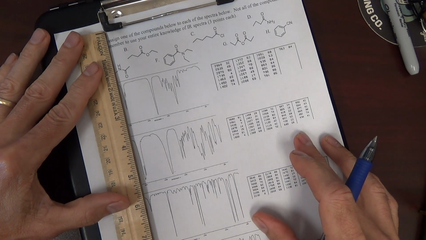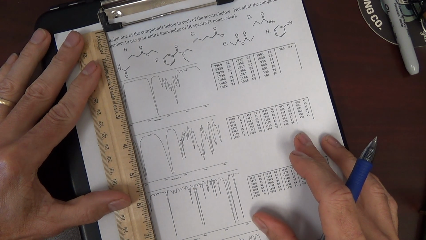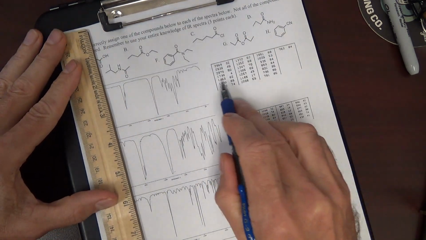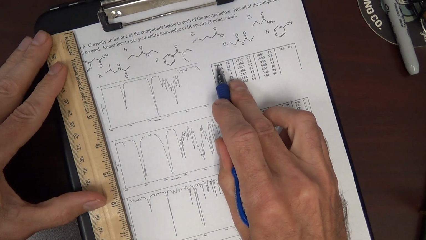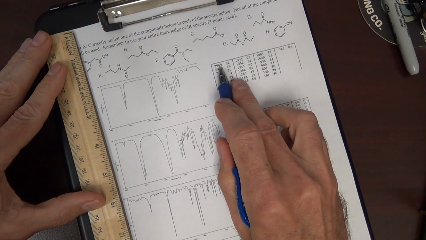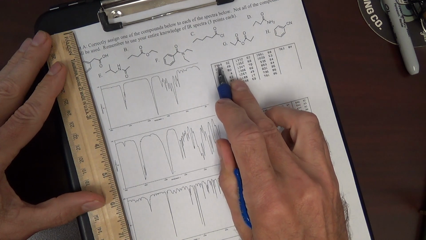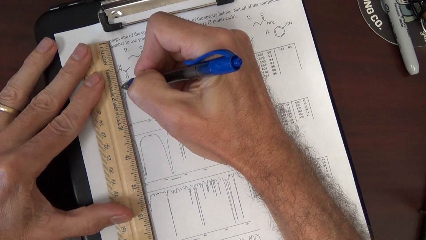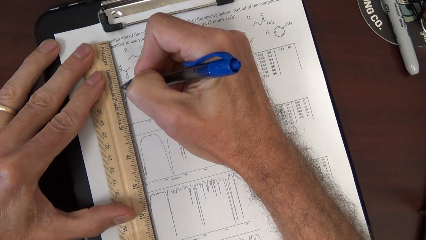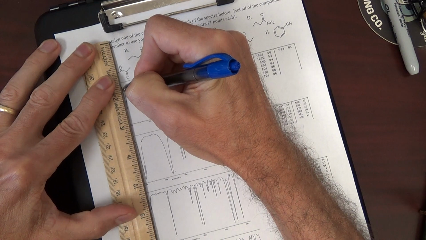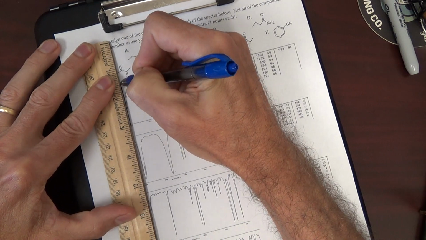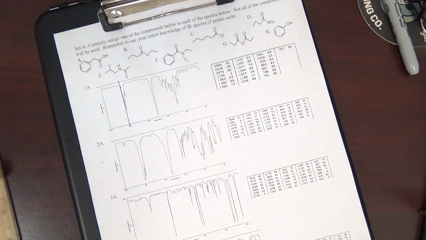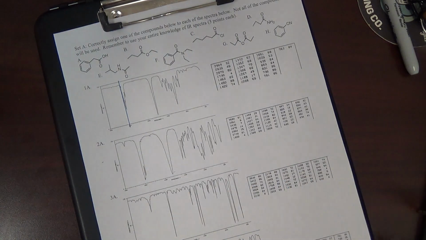Is that to the right of 3,000 there? It's hard to know. Let's look over here. Look right here. There's no peaks above 3,000, or it would be listed there. So if we draw this line here, depends on if the ruler's straight or not. Looks like right there. And those peaks are on the right of 3,000. That line is pretty magical there.